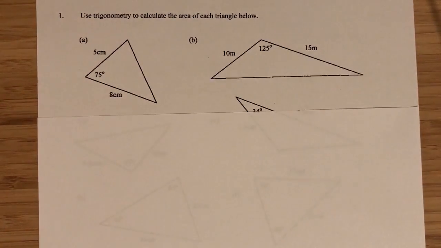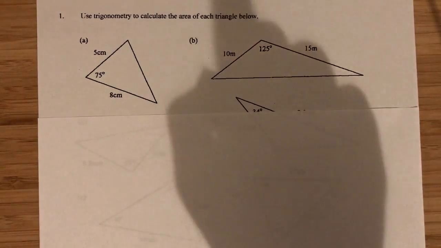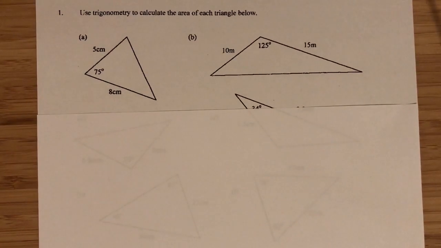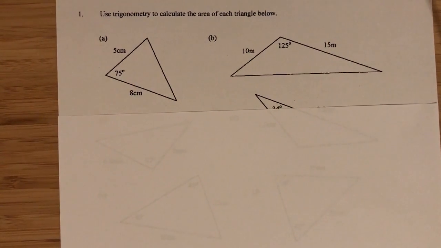Okay, so this video is going to talk through the area of a triangle. I'm just going to do it all in one video. I'm going to start with two basic examples of how to use the formula. As I've said, use the formula. The good thing is that this comes in the exam formula sheet.